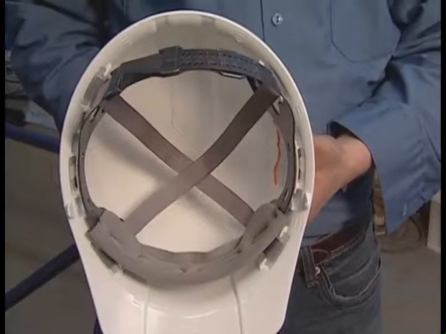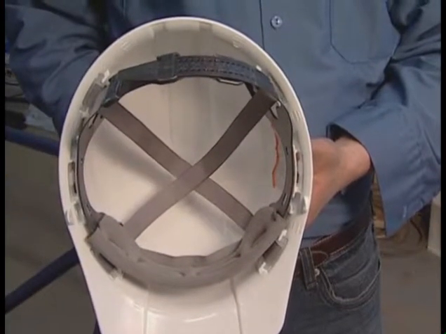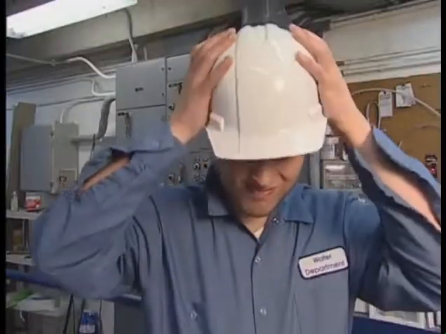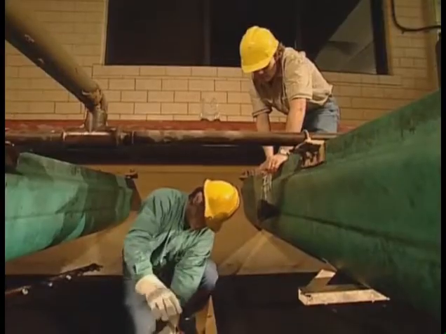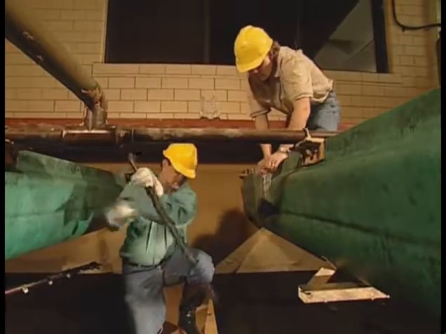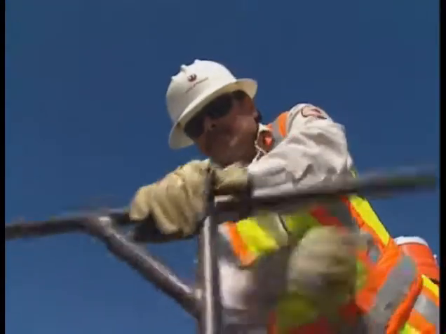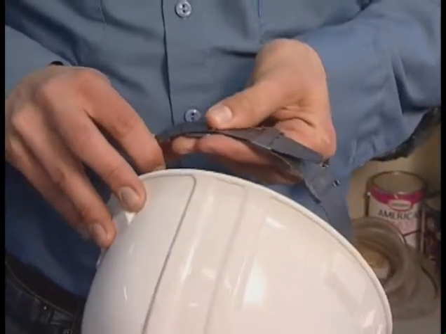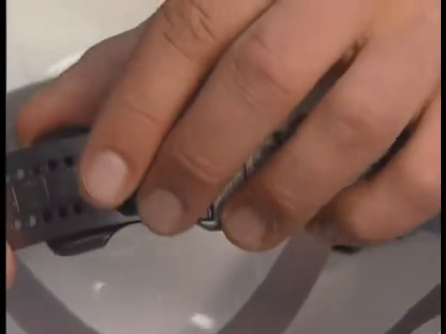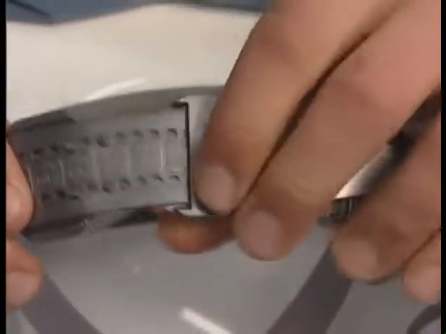Hard hats absorb the shock of a blow to the head by utilizing the specially designed headband and crown straps that keep the shell away from the worker's skull. This is why it's important to always wear a hard hat in the correct manner, not backwards or adjusted improperly. If you share a common hard hat with others, make sure that you adjust it for your needs each and every time you put it on.